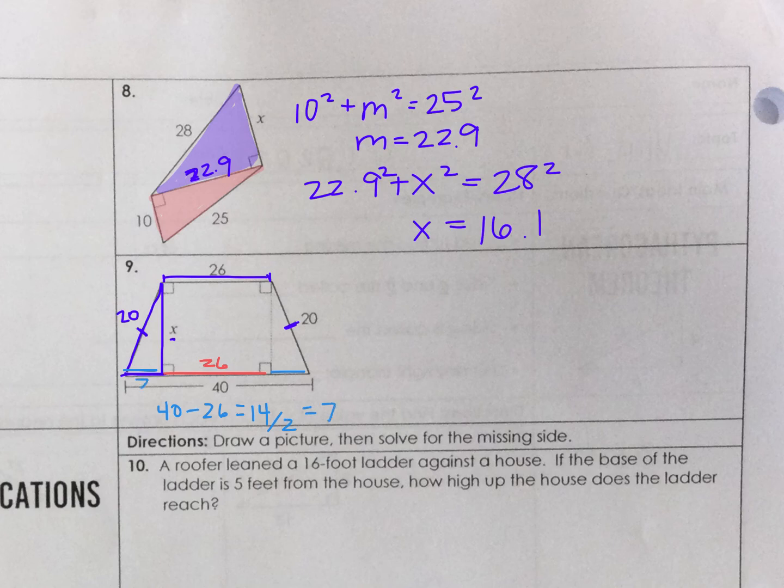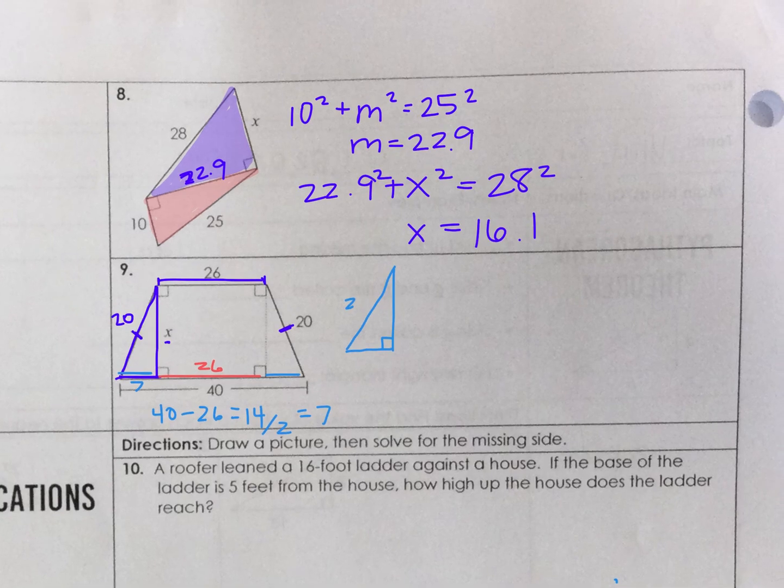So now I have a triangle I can work with. So I'm going to pull it out. There's our right angle. I've got a 20, a 7, and an X. I would like for you to solve this one for X now that we've pulled it out. You just have to work with the little blue one I drew out. When you're done, let's look at these word problems.